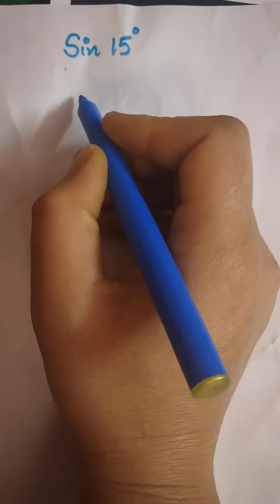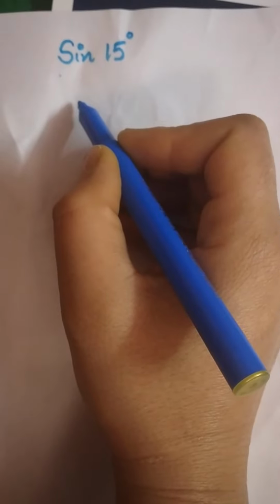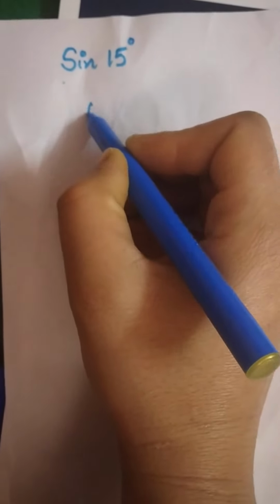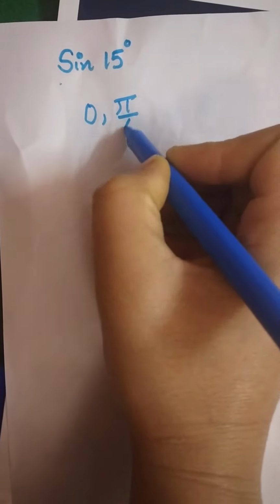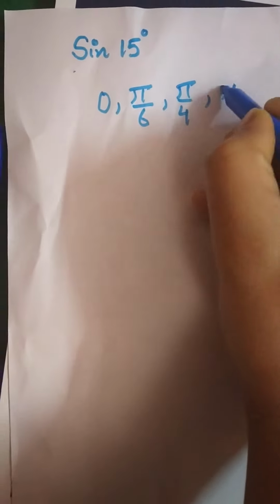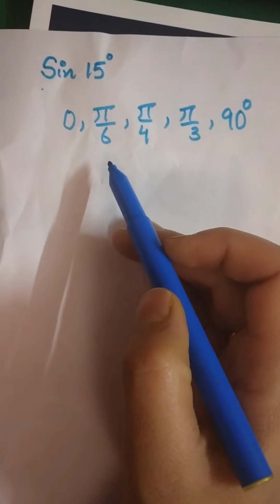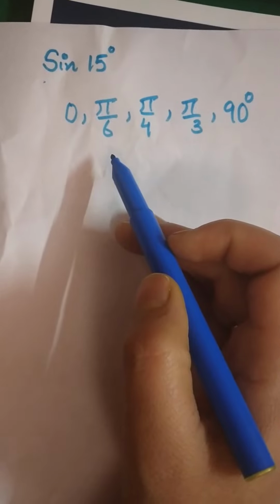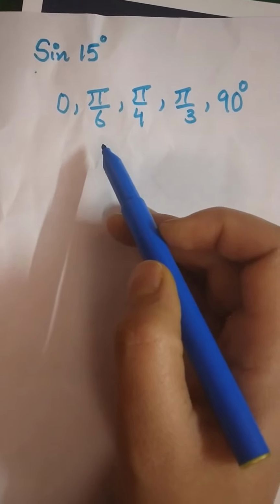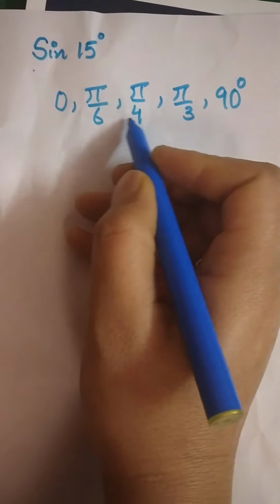Next, in class 10 we learnt to calculate the values of the 6 trigonometric ratios for some specific angles, and those angles were 0, 30 degrees, 45 degrees, 60 degrees, and 90 degrees. We could calculate the values of sine, cos, tan, and in fact all 6 trigonometric ratios for these angles only. And how did we calculate those? By using a combination of geometry and algebra. Recall that.